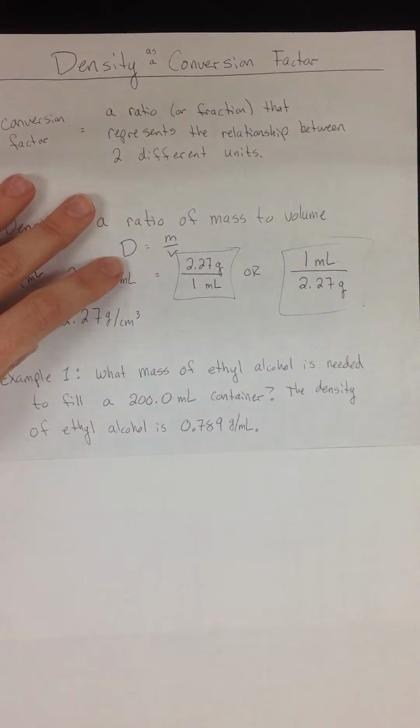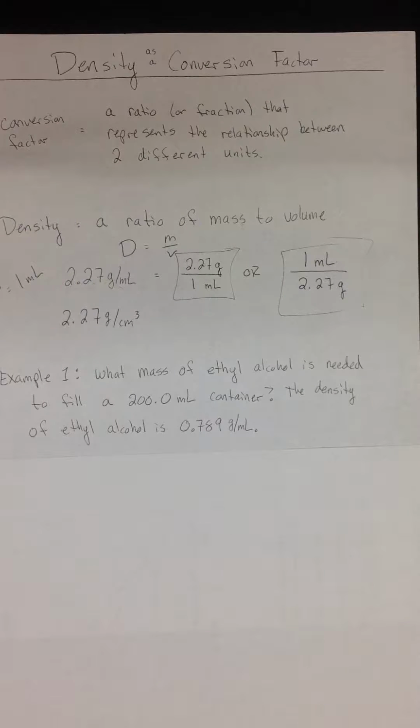So let's see some examples of how we can use density as a conversion factor. We need to use density when we're converting from mass into volume, or when we're given a volume and we're converting into mass. So my first example: what mass of ethyl alcohol is needed to fill a 200 milliliter container? The density of alcohol is 0.789 grams per milliliter.